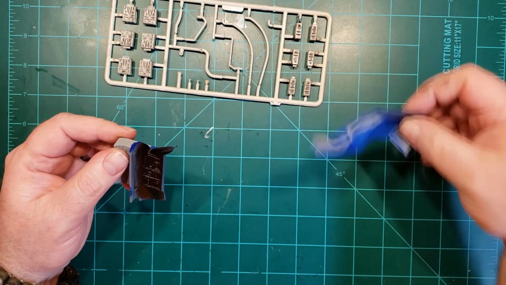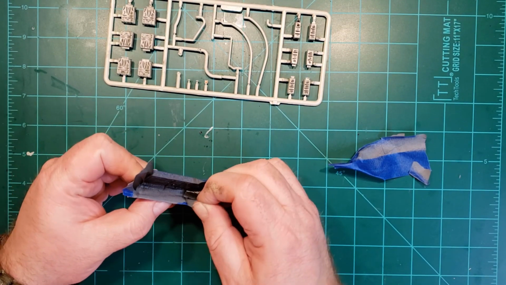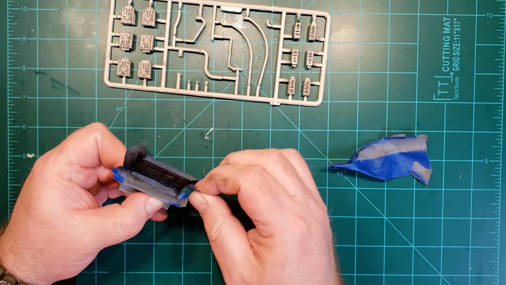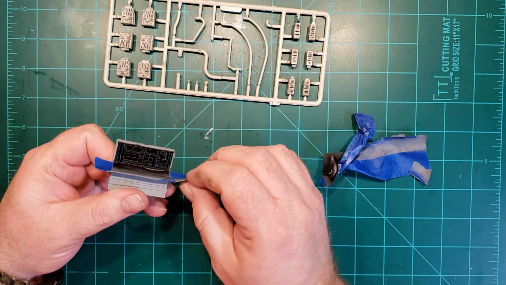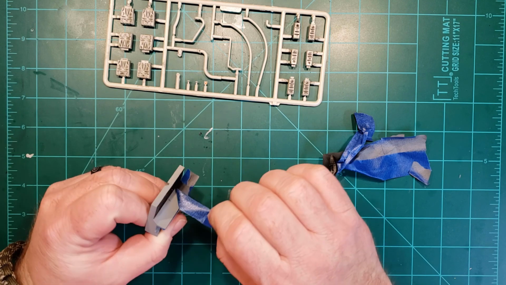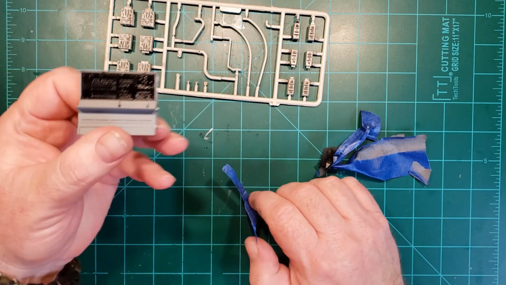All these little extra pieces. Let's see here. There we go. Come on. There we go. Oh, that's not bad. Not bad at all. Peel this off. There we go. What do you think?